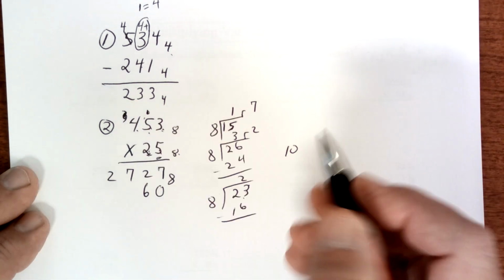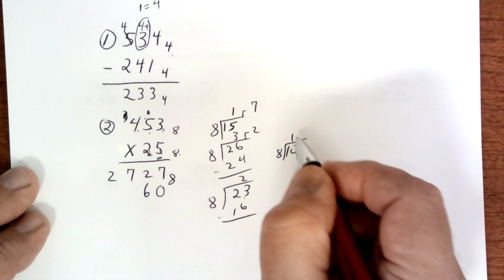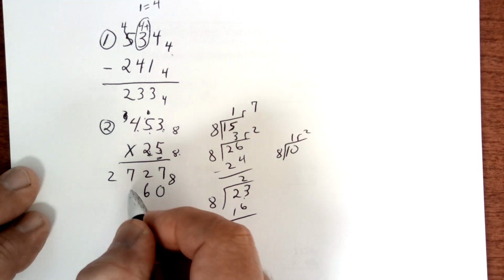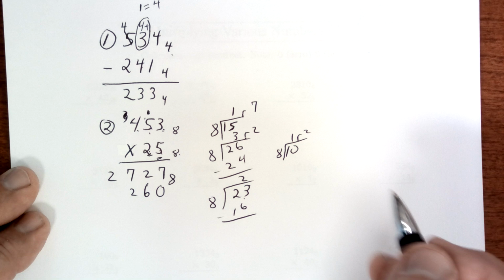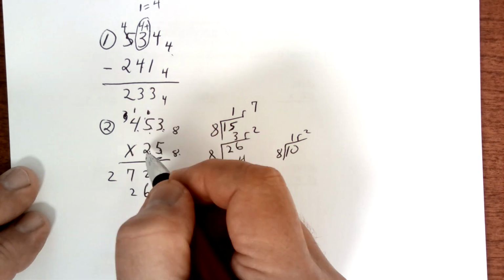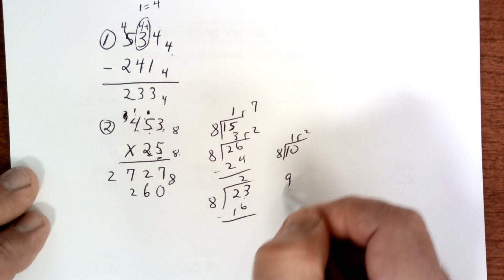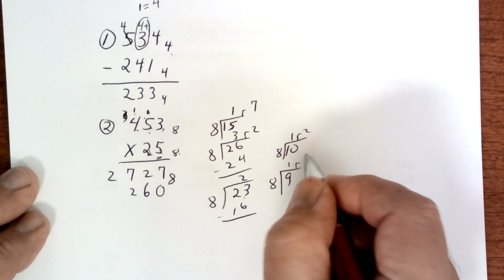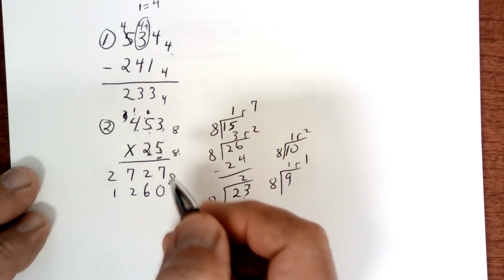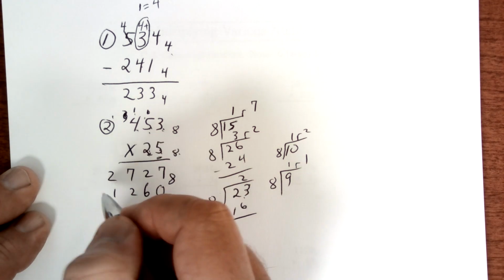And 8 does go into 10 one time with a remainder of 2. So put a 2 and then carry your 1. And then 2 times 4 is 8, plus that 1 makes 9. And 8 goes into 9 one time with a remainder of 1. So you're going to put a 1 and you're going to carry the 1. And the 1 you're going to carry is right there.